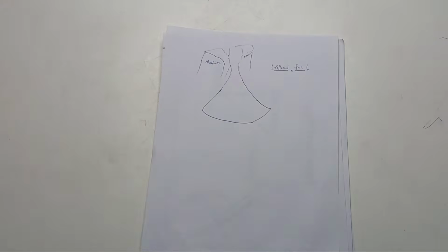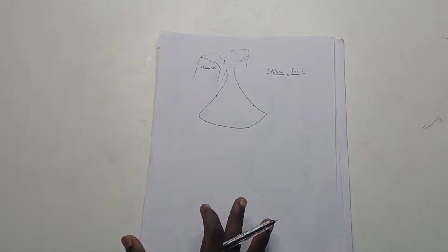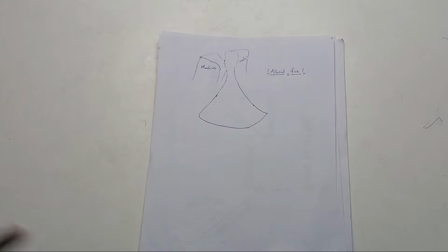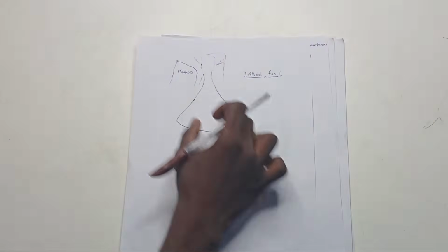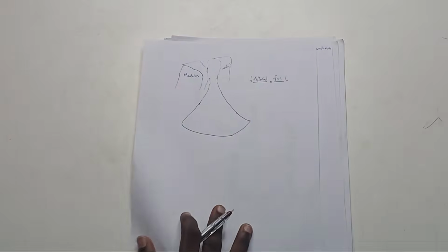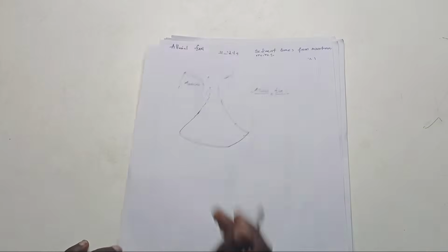Now, what is an alluvial fan? Can you see this sketch? The first thing you have to know is that an alluvial fan is a kind of depositional environment that occurs in a mountainous region. These are mountains, and this is how it looks. You see this? What comes out from it is an alluvial fan.